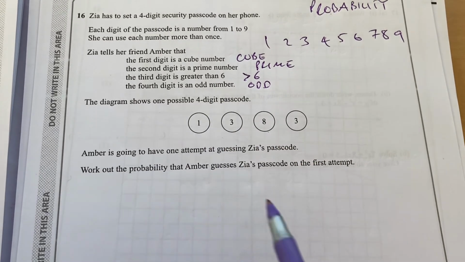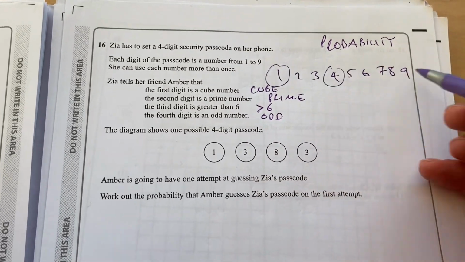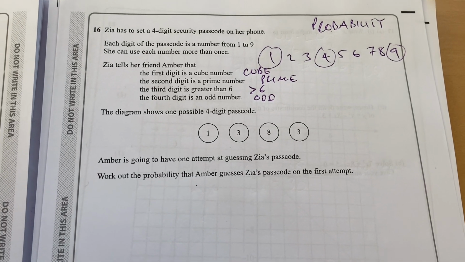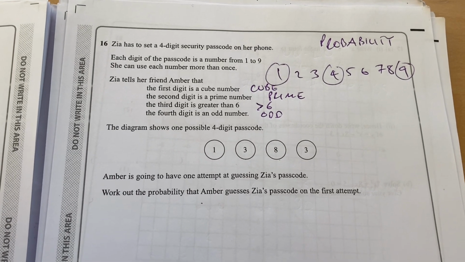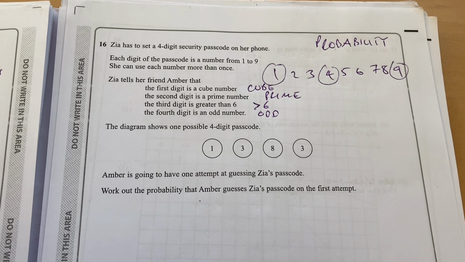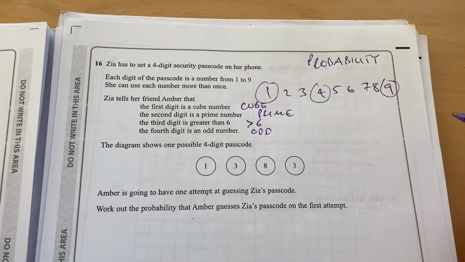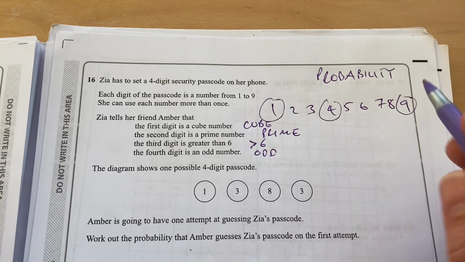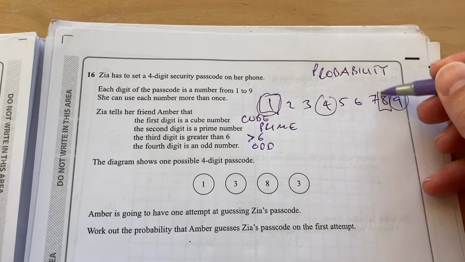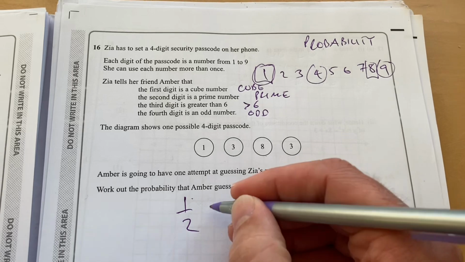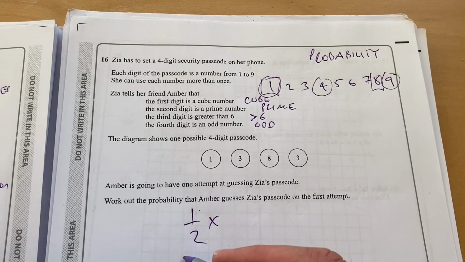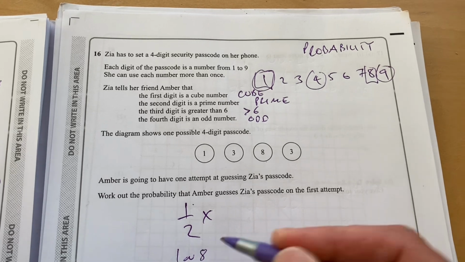So how many cube numbers are there? It's 1, 2, 3. So there's 1 out of 3 chance. Sorry, my mistake. I've done square numbers there. Cube numbers. There's 1, 2. So there's half chance of cube. Okay, so there's only 2 cubes. It's either 1 or 8.